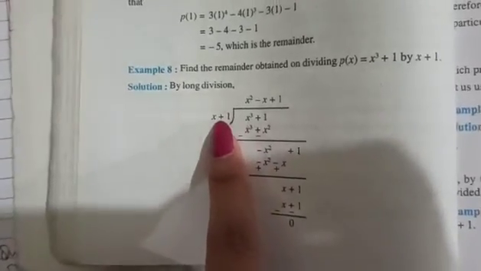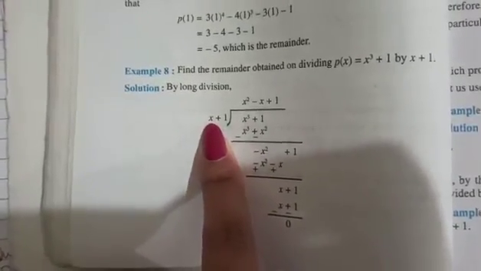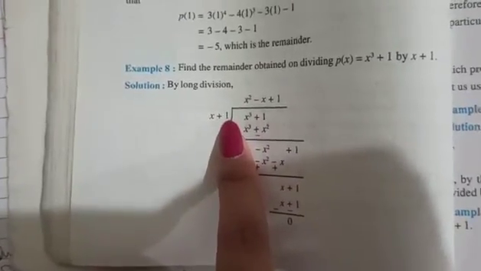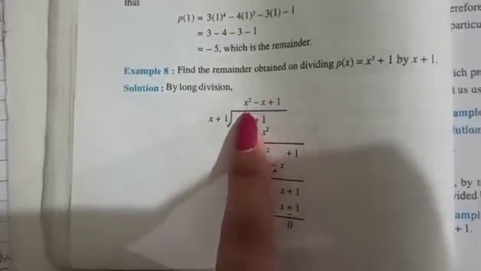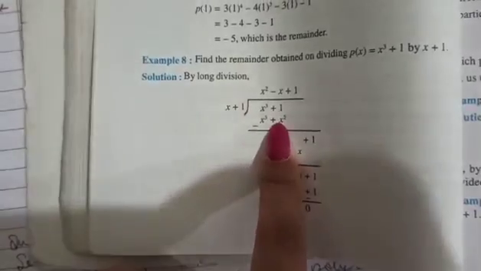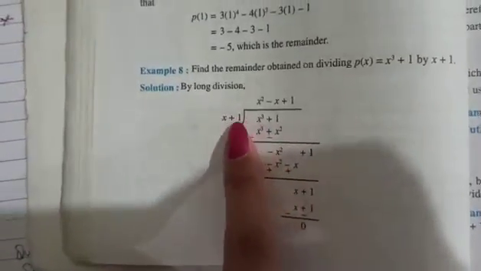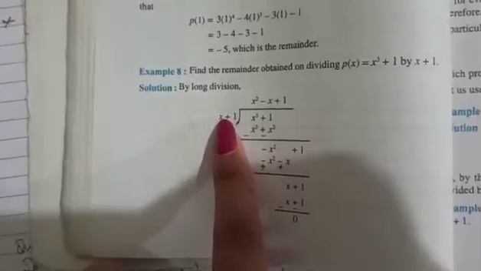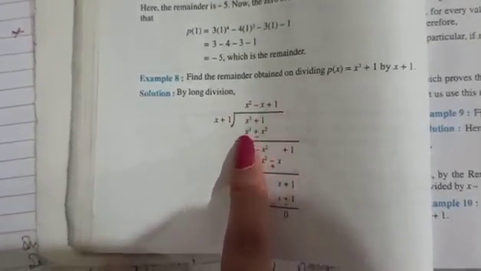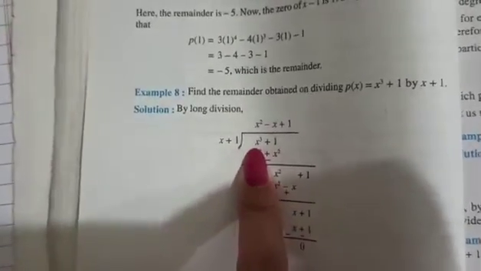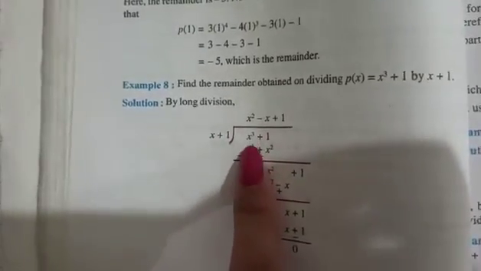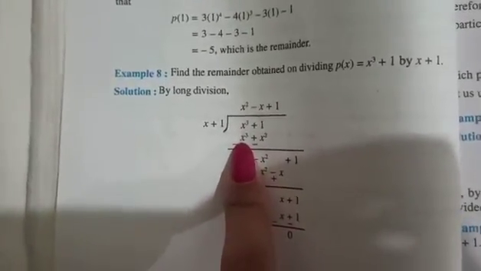Now what we have done is multiplied the first term of the divisor by x square. Now the second term of the divisor also should be multiplied by this x square. 1 multiplied by x square is x square. Here we will write plus x square. We multiplied x by x square to get the first term of the dividend, which is x cube. So x multiplied by x square is x cube, and here we have written x cube after multiplying.